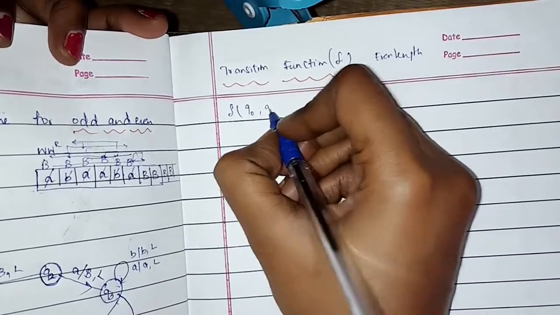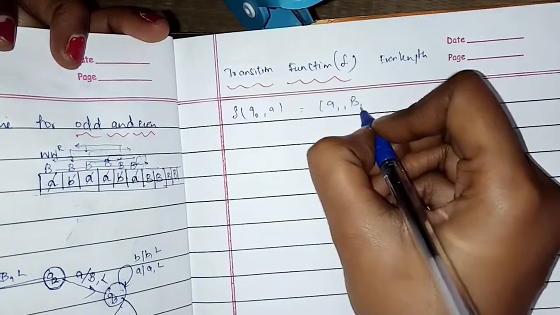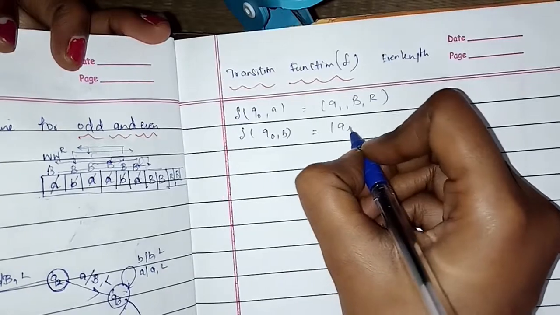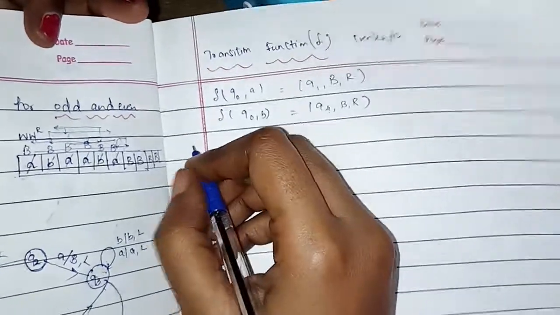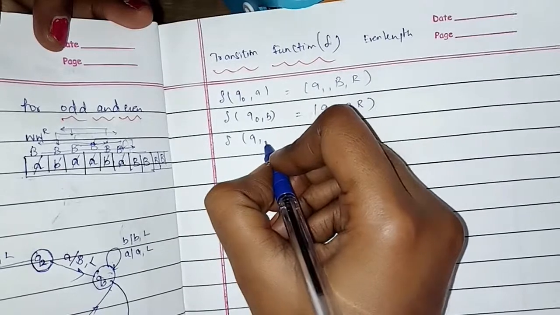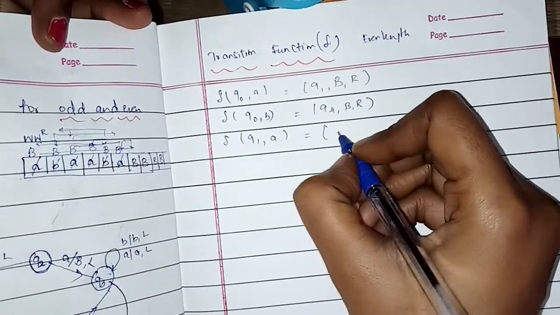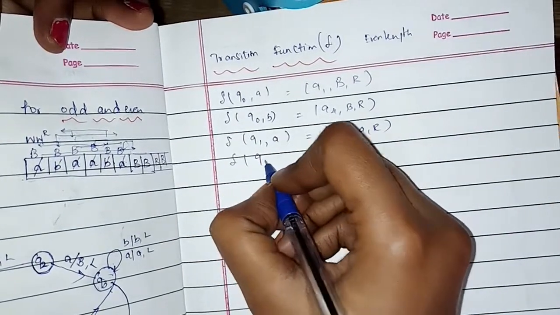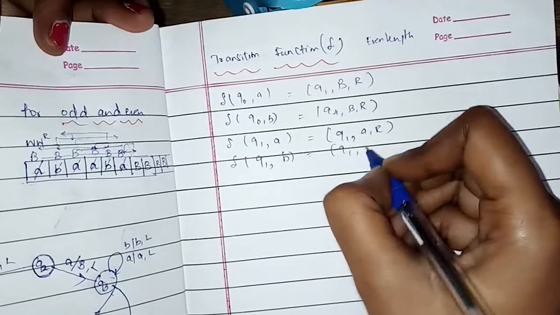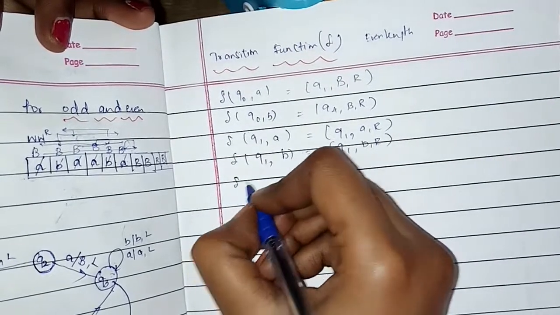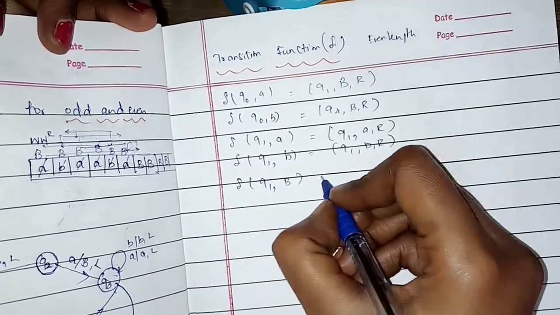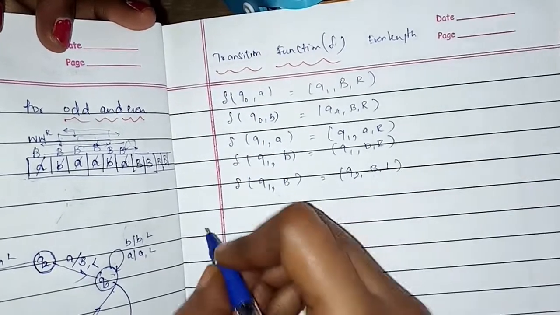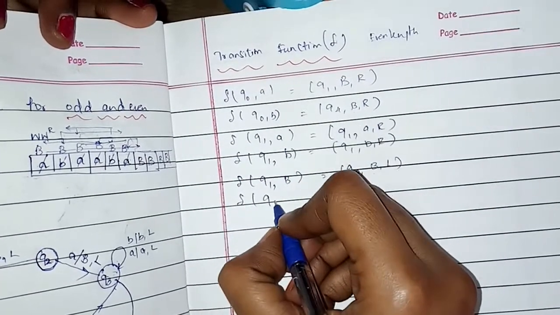So Q0 comma A, you will have Q1 B R, right? And now Q0 comma B, you have Q4 B R, right? After this we'll have Q1 A, so it stays Q1 A R only. Similarly, you'll have Q1 B, Q1 B R only. After that we'll have Q1 blank, right? So when you see Q1 blank, it is Q2 B L, right?